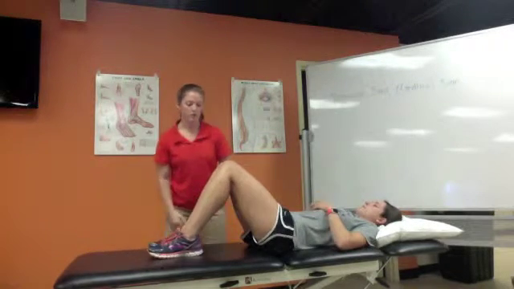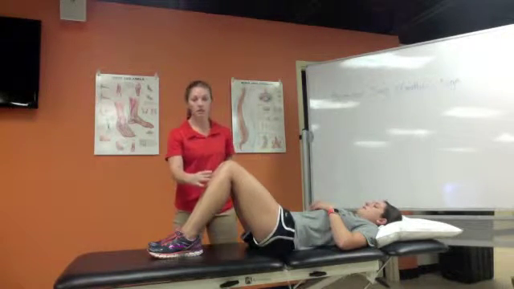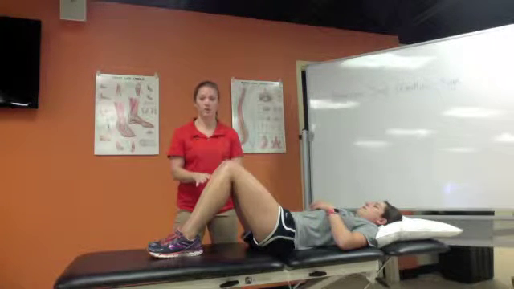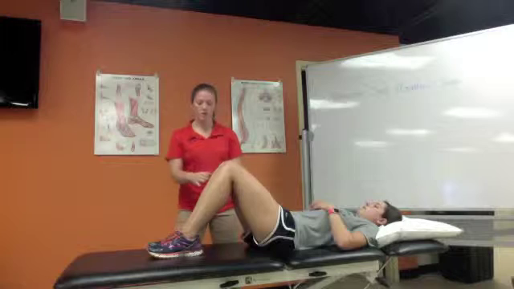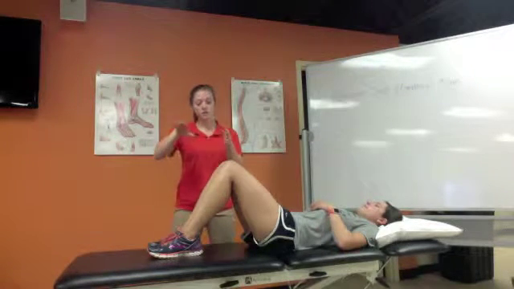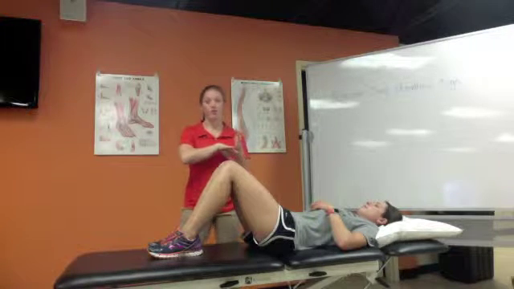What you're going to be looking for is you're going to be assessing the tibial tuberosities to see if one is less visible than the other. If one is less visible, then it could be caused by a torn PCL, partial or full, and the tibia could be translating posteriorly on the femur.